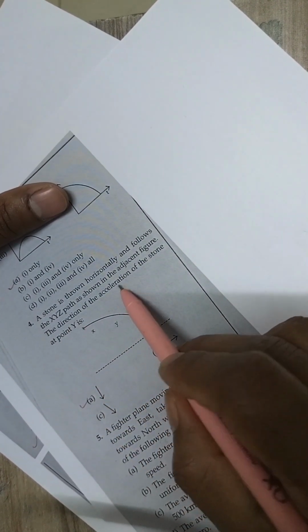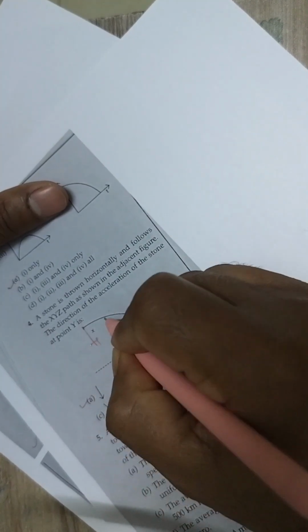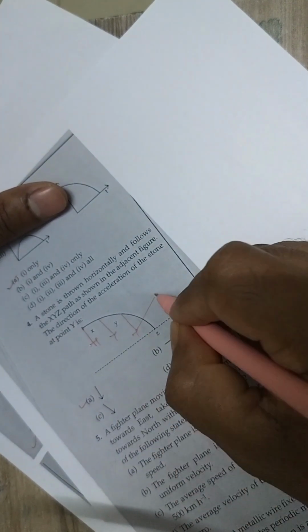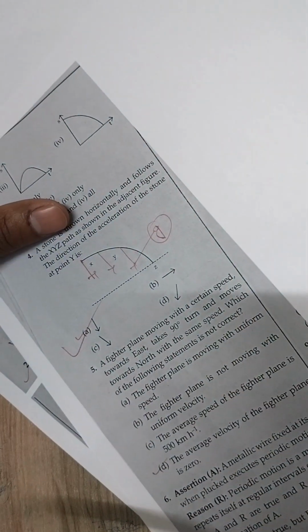The direction of the acceleration of the stone: the direction of the acceleration will always be negative, and that will be the acceleration due to gravity. So answer A is correct.